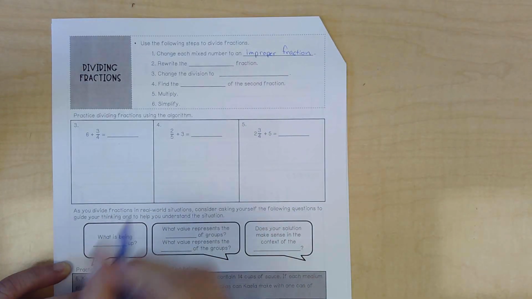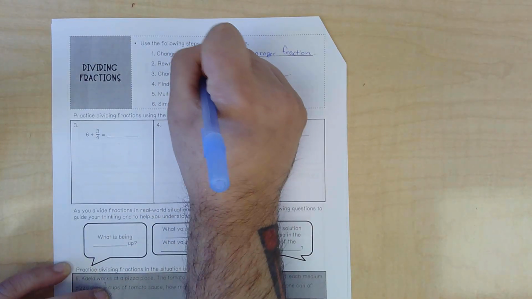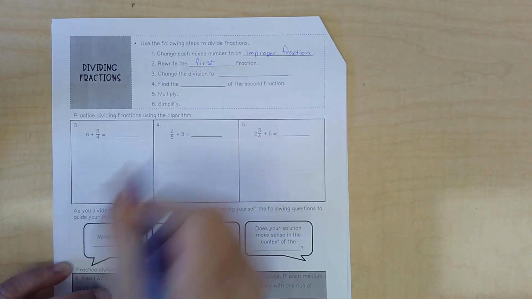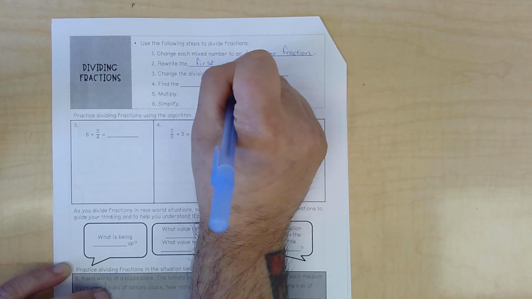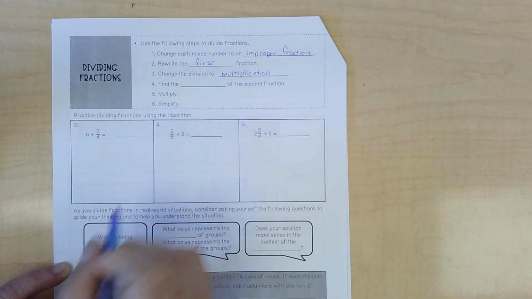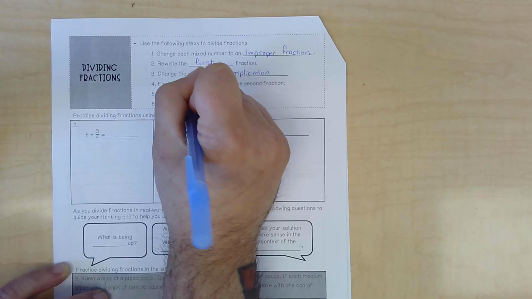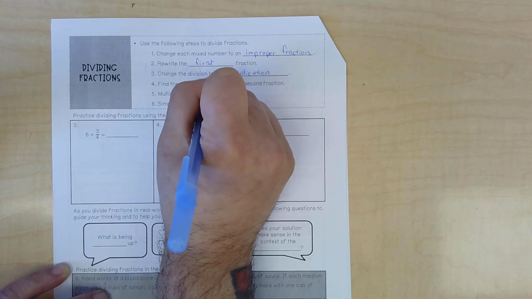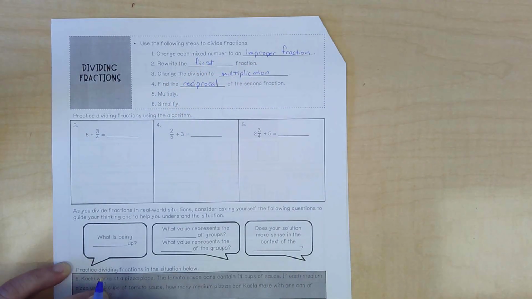Then you rewrite the first fraction and change division to multiplication. Then you find the reciprocal of the second fraction, meaning you flip it, okay? So let's go ahead and get into it.